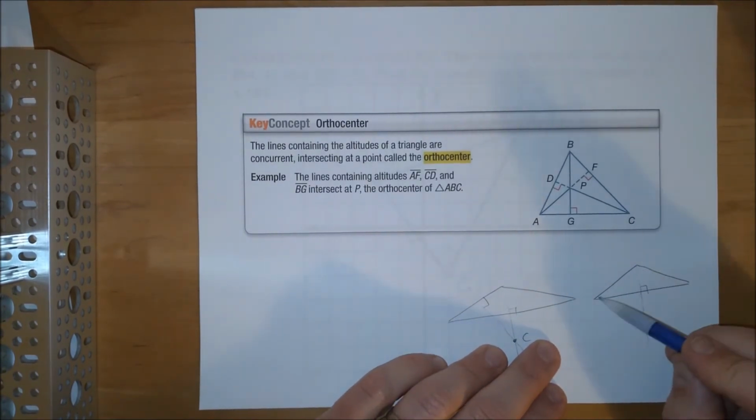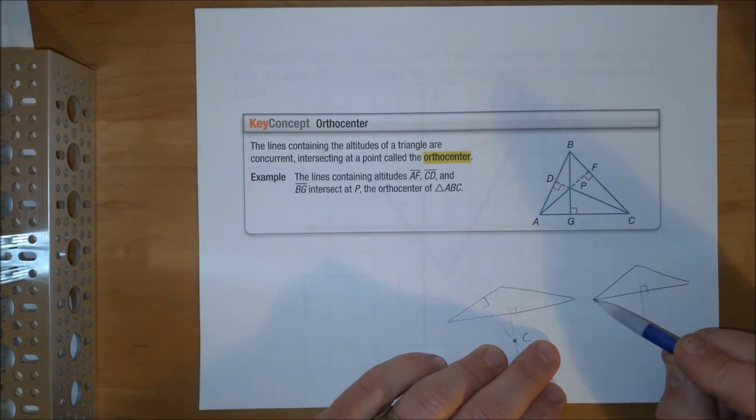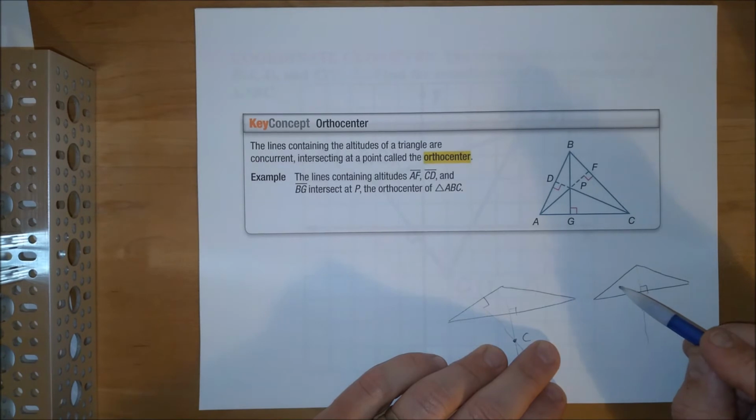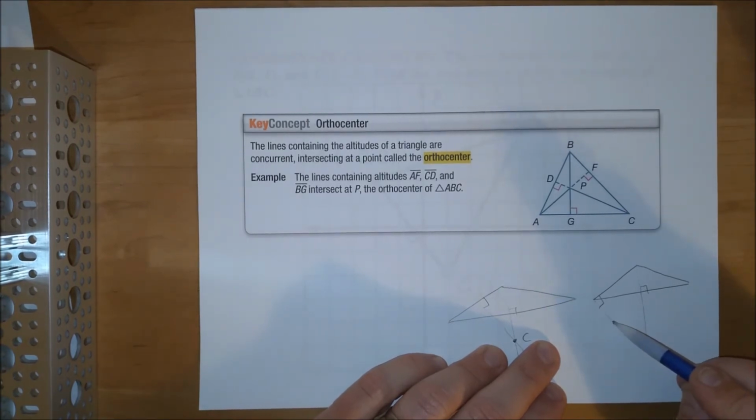And this one, we're going not from the midpoint of a side, but perpendicular. We're going to go from this vertex at a right angle. That's how we're drawing it. I know it looks a little weird in an obtuse triangle, but that is what that altitude looks like drawn from that point.